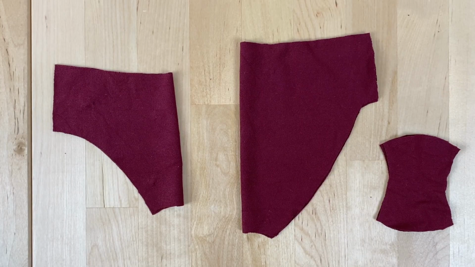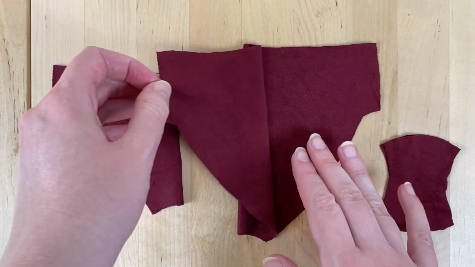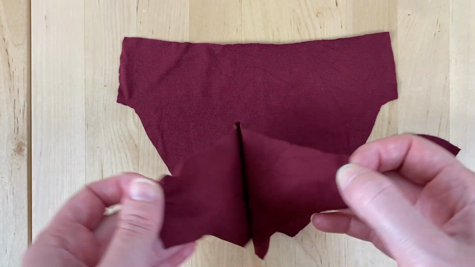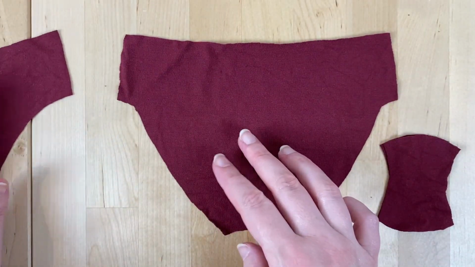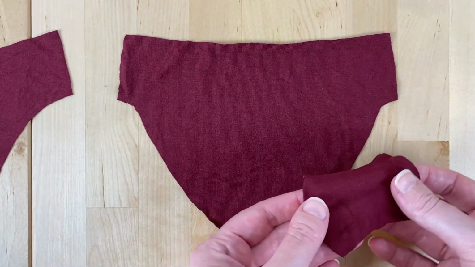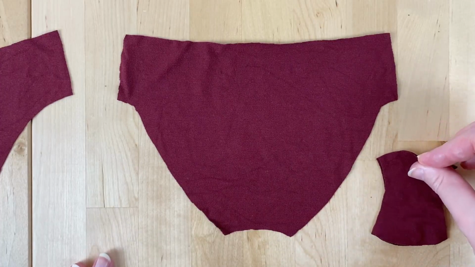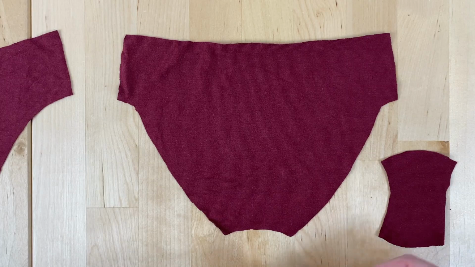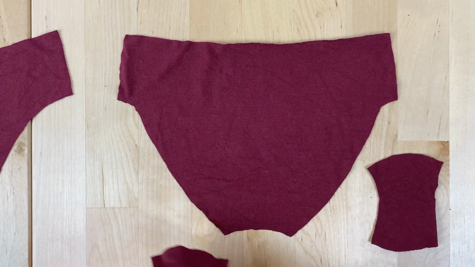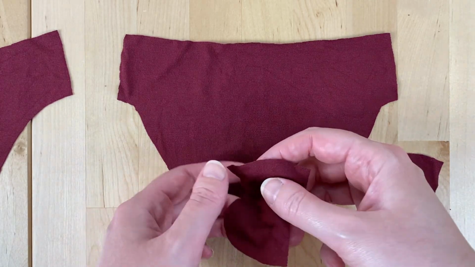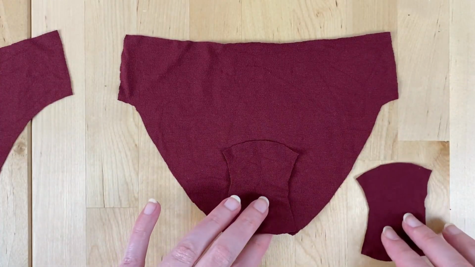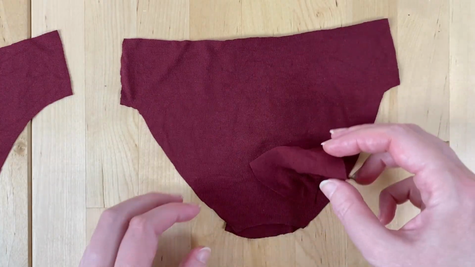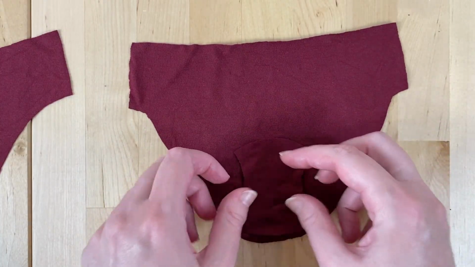So I have my pattern pieces already cut out. So I have here the back, here's the front. We put the front at the side right now, and here are the 2 gusset pieces. And these are so small, it's so adorable. So first I will put the gusset pieces onto the back. So I make a sandwich basically. And the right side of the gusset is facing towards the back piece.